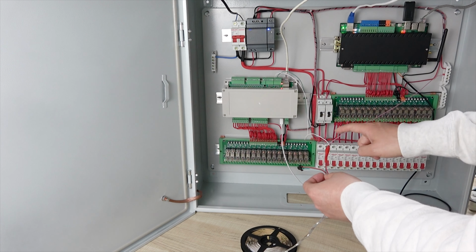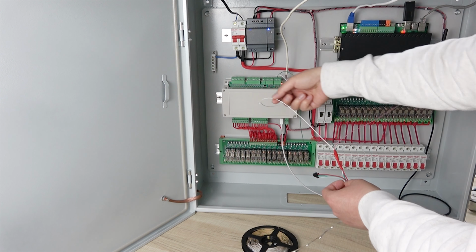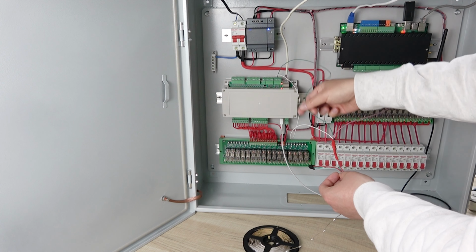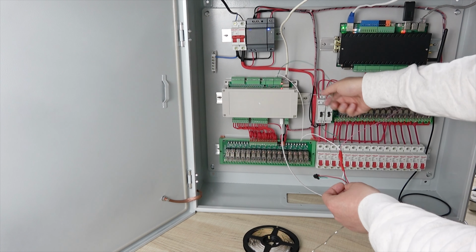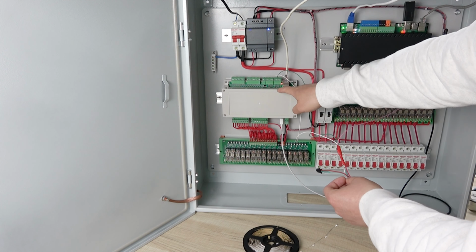This is for 5 volts, and this is for ground, and this is for data. The data is for the signal, just sending the data from the ESP32. So you just connect these three lines, and it will work for this LED strip. So first you need to choose which LED strip model you will use.